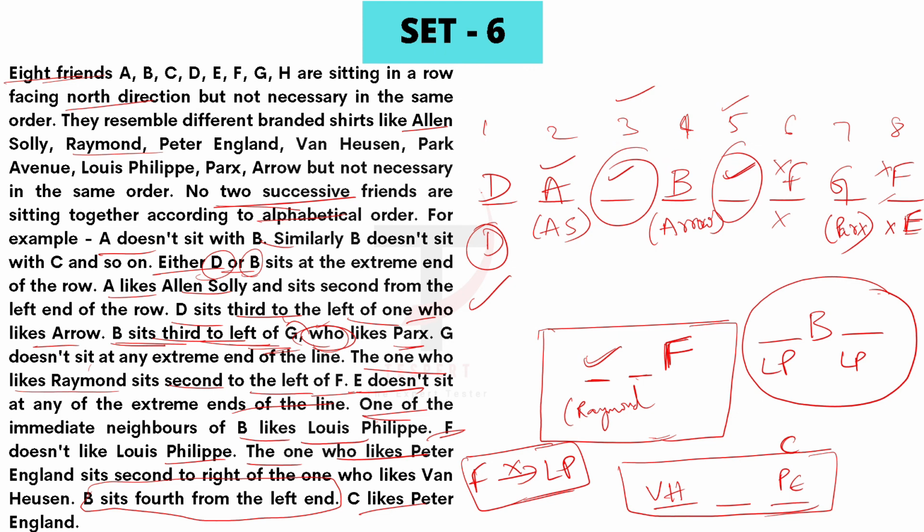But if we place F at 5th place, we cannot arrange this one. Why? Because the first guy who comes here likes Raymond, right?